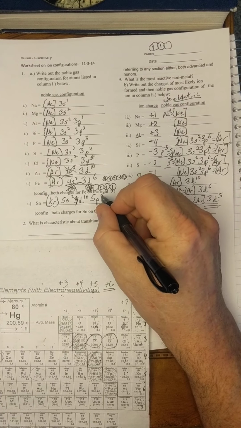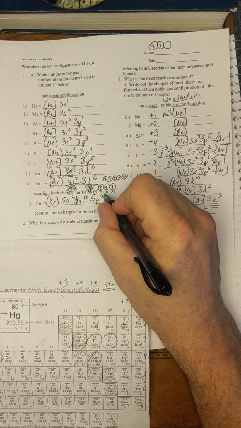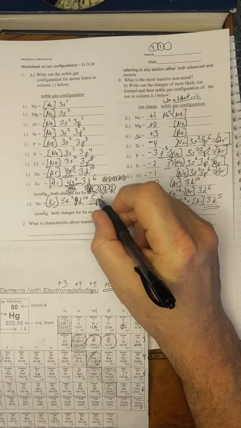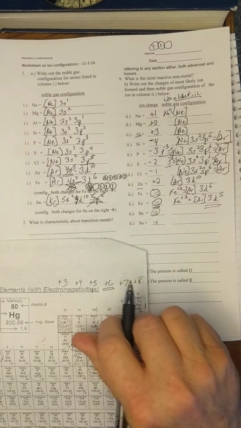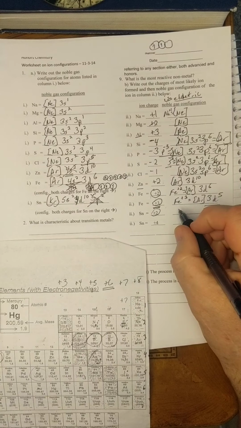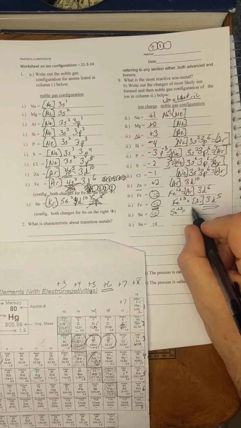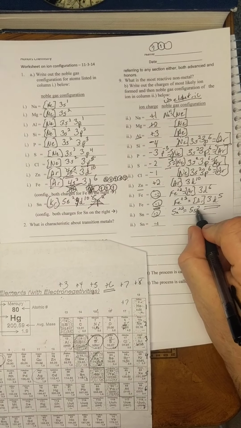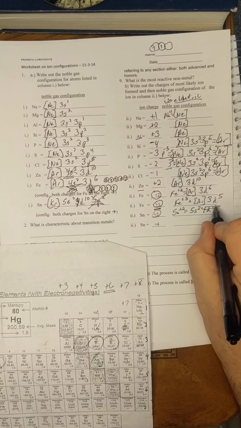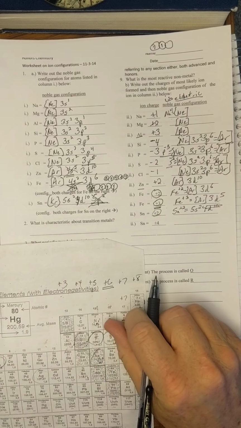Well, in a +2 charge, the first thing you lose, the most outer, is the p. So that p is going to be lost first. So it has a configuration, Sn +2 is 5s2, 4d10, and your 5p2 is gone.